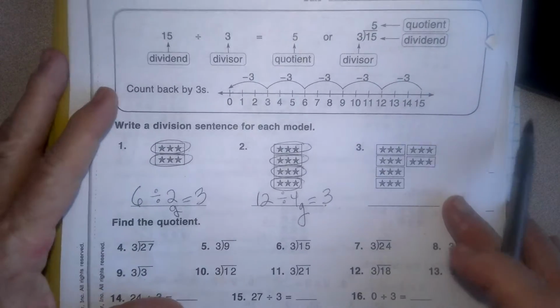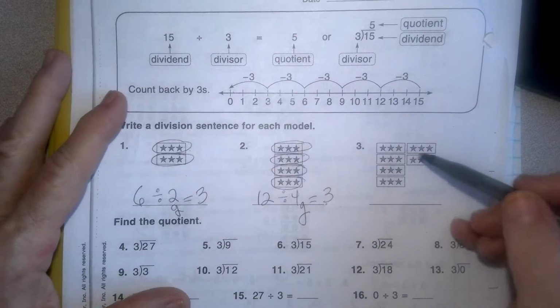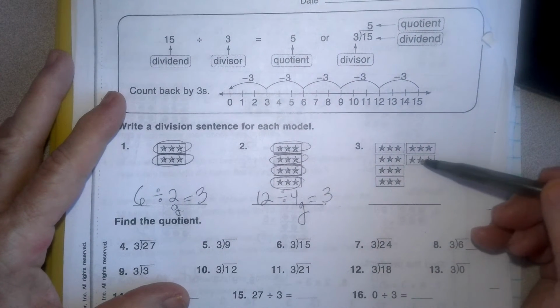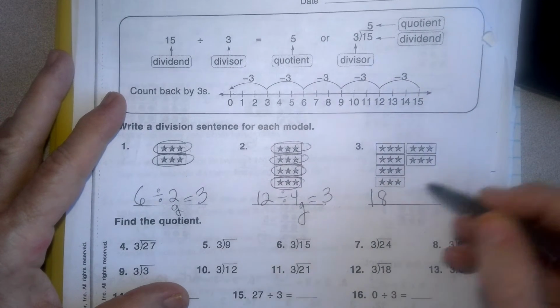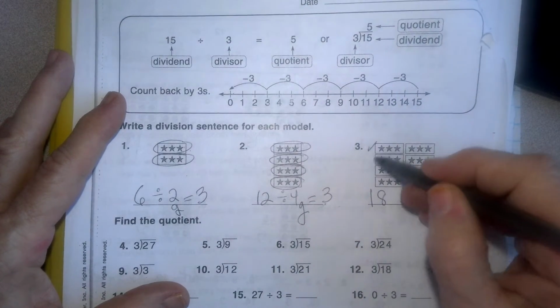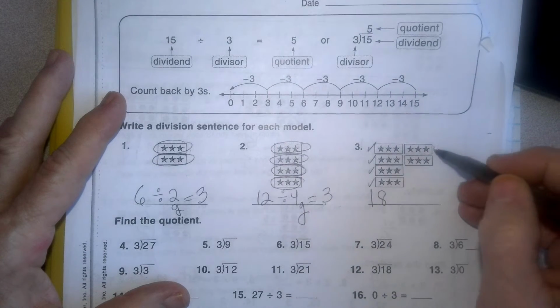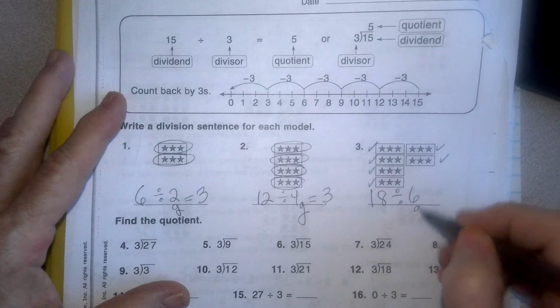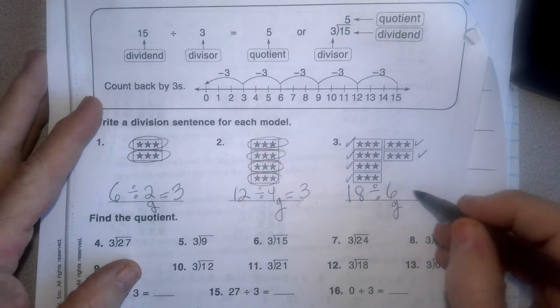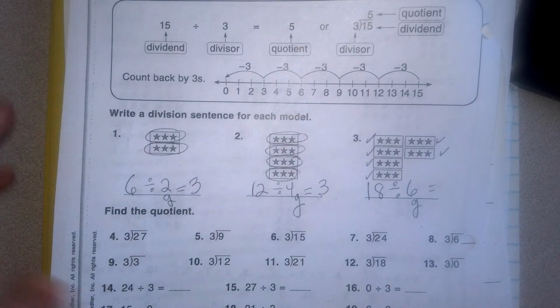And then again, we're going to take this total. So the total is 6 times 3. There's 18. And how many groups are there? There's 1, 2, 3, 4, 5, 6. So we're dividing it by 6 groups. How many stars are going to be in each group? 3.